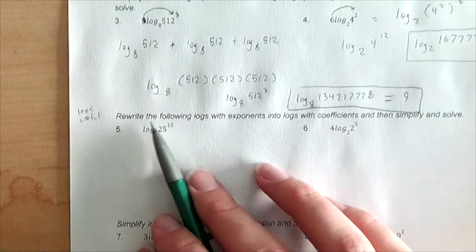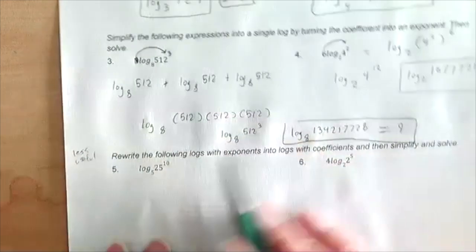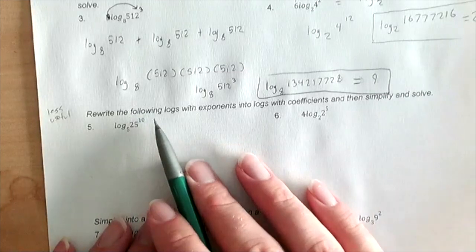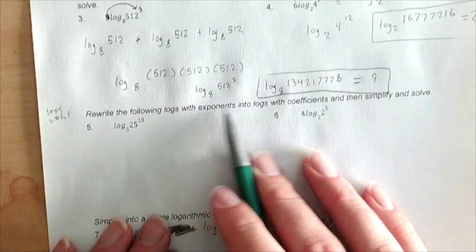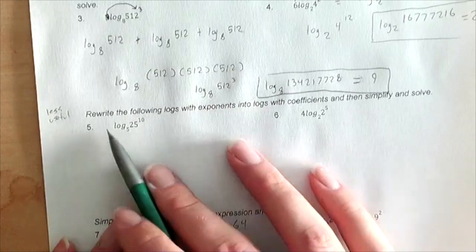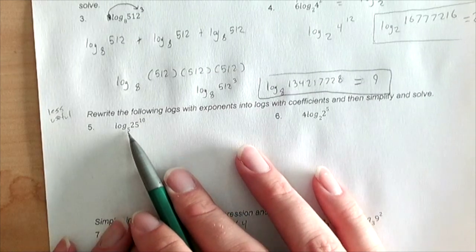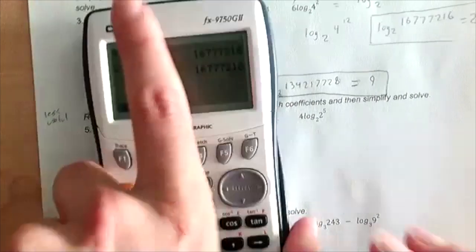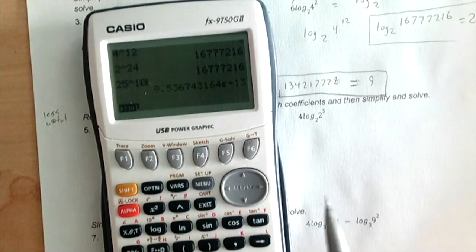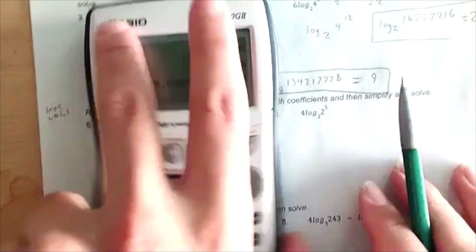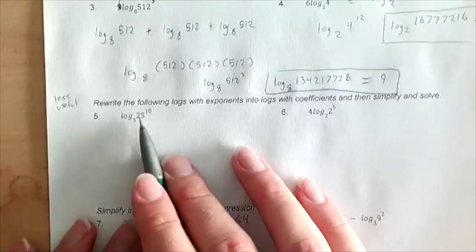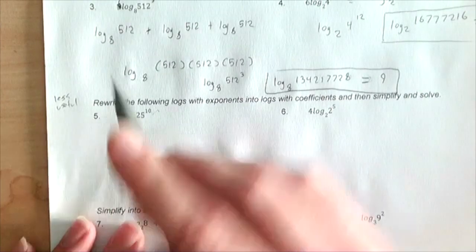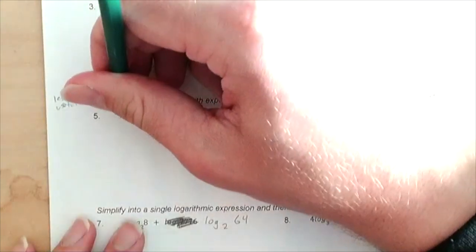So here it says, and when you're doing the practice problems, it's going to be the same as you always do, where you follow my format. But this says to rewrite the following logs with exponents into logs with coefficients. So here we see log base 5 of 25 to the 10. And you can do 25 to the 10th power, and you'll find that this number is just obnoxiously big. But then you might realize that if you move this 10 over here, log base 5 of 25 is actually really easy.